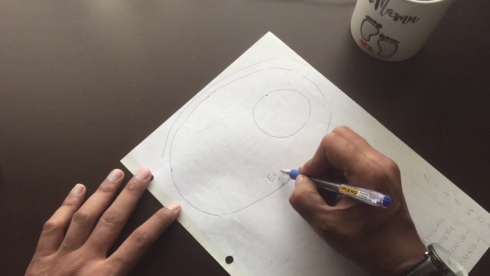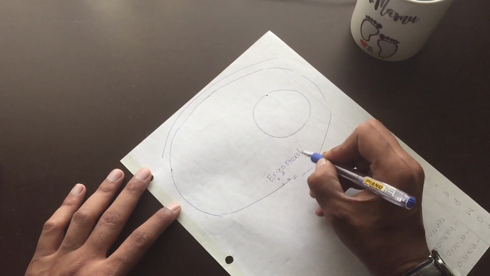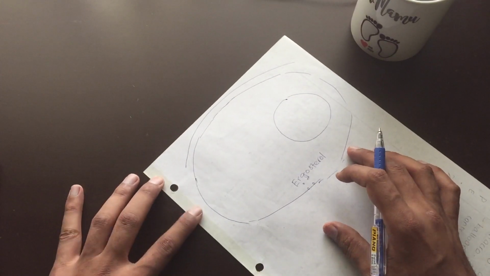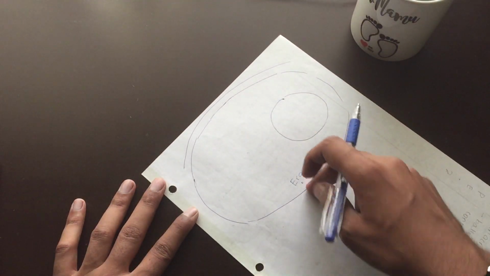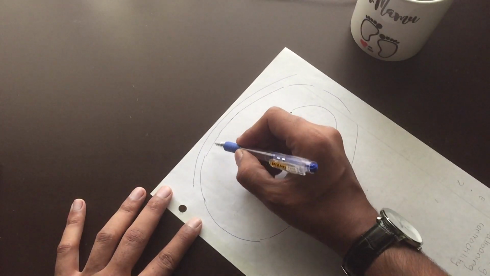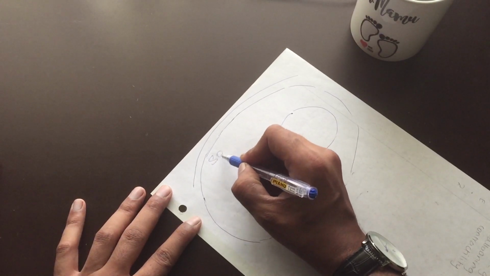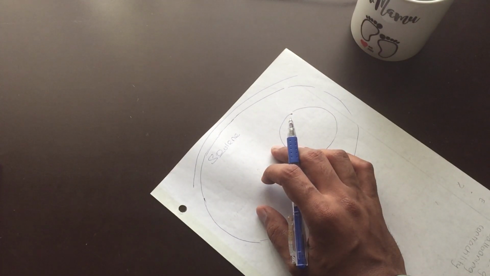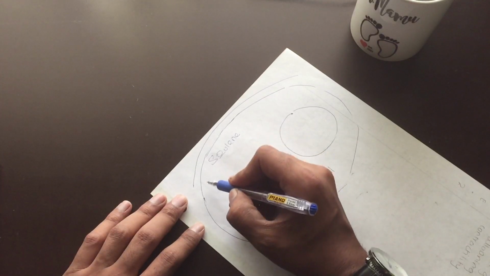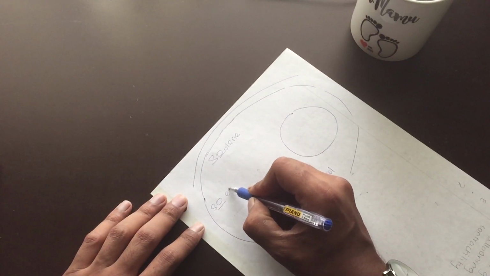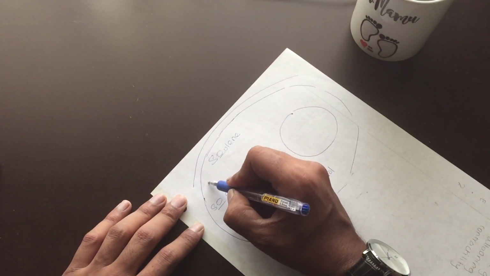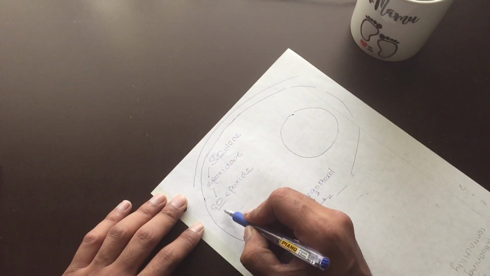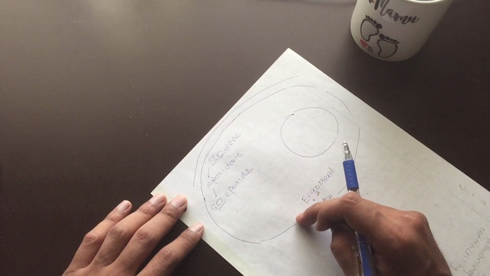So ergosterol is a main component of the cell membrane of the fungal cell, and it is made by a series of chemical reactions. First, the precursor molecule is squalene, and squalene is converted into squalene epoxide by the enzyme epoxidase. And then this epoxide is further converted into ergosterol.